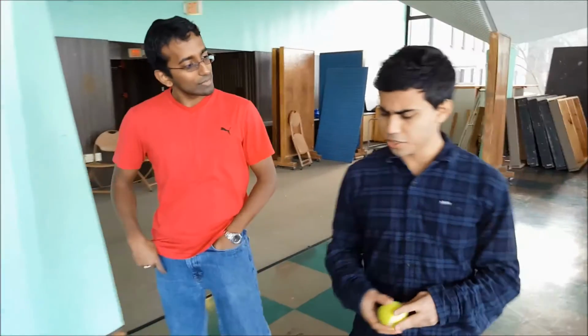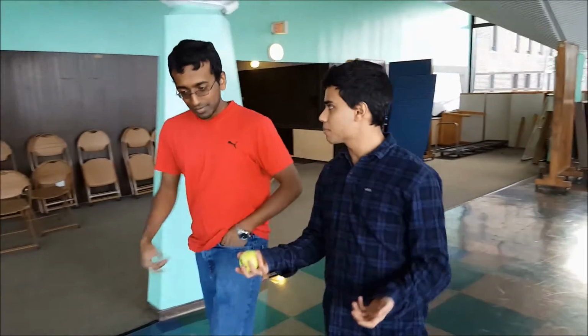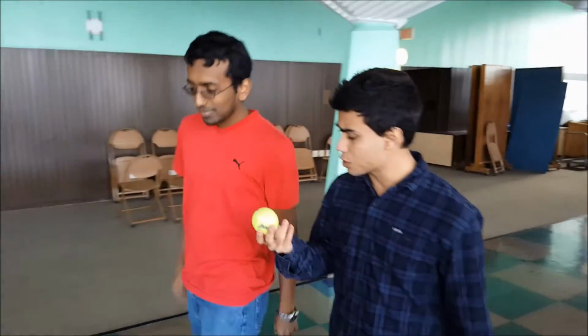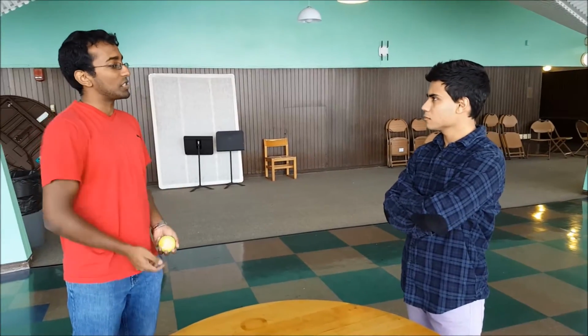So by your definition, is dropping a ball also projectile motion? I mean, the only force acting on it is gravity, right? Great question. When you drop a ball, the object is traveling along one dimension, and this is called free fall. Whereas in projectile motion, the object is traveling in 2 dimensions.